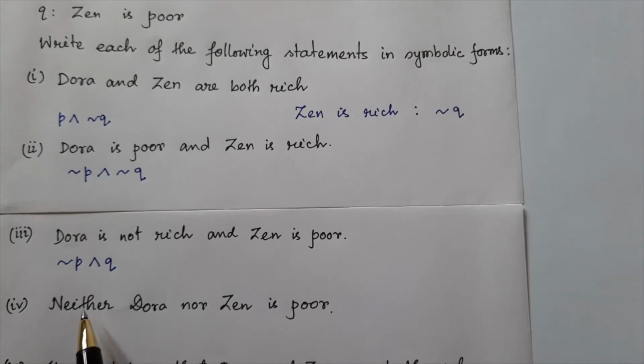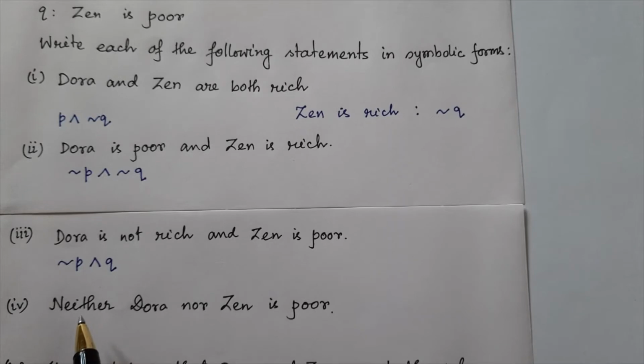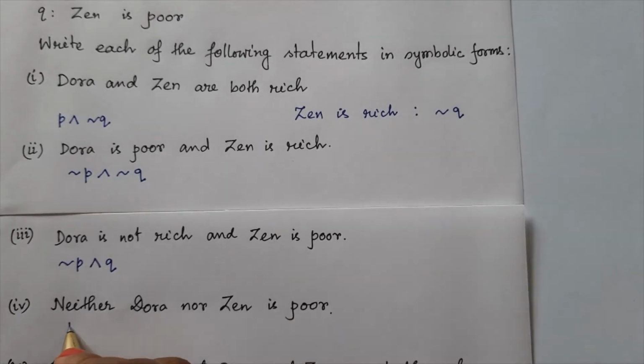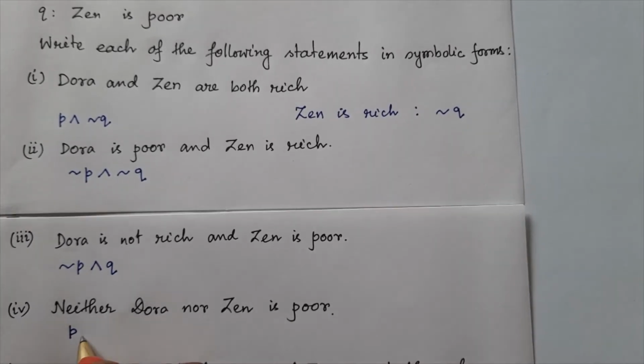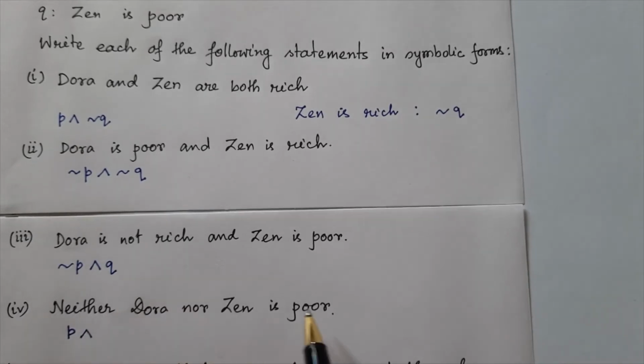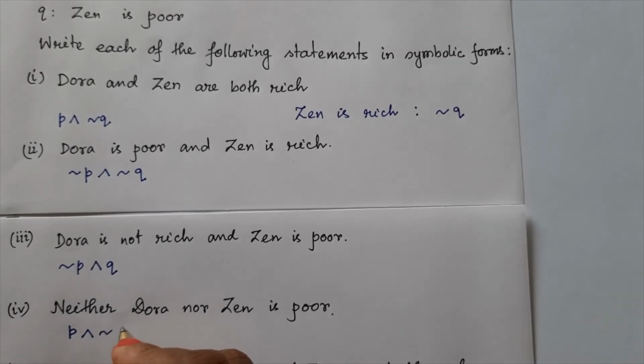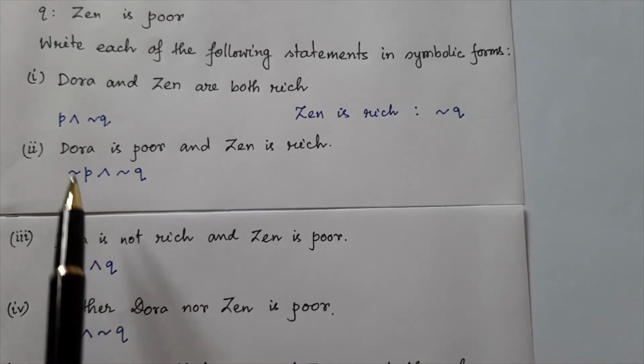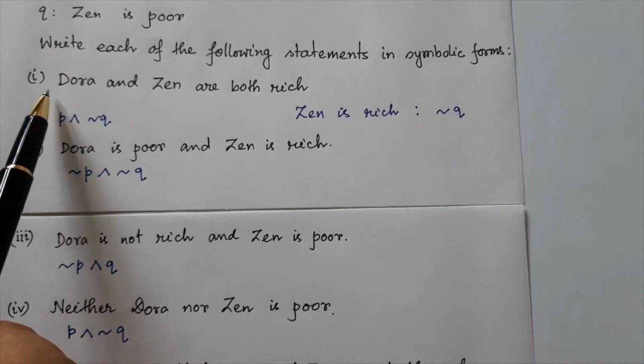Next statement is neither Dora nor Jane is poor. Neither Dora nor Jane is poor. Dora is not poor, that is Dora is rich, so P, and Jane is not poor, negation Q. This is actually the same as statement 1.